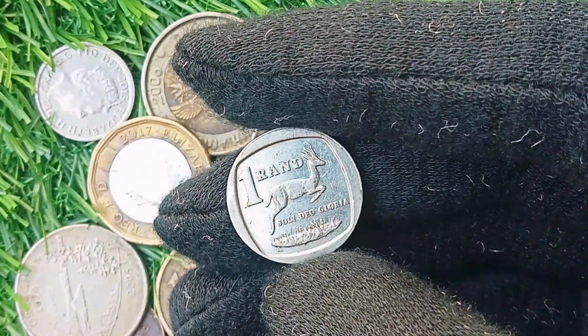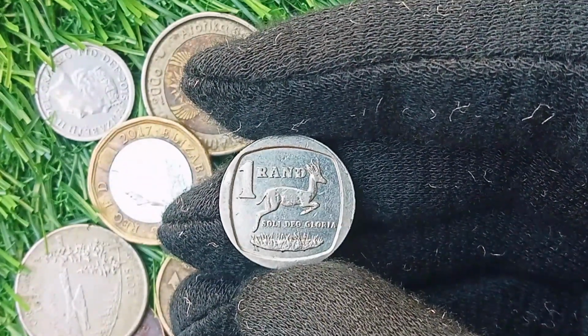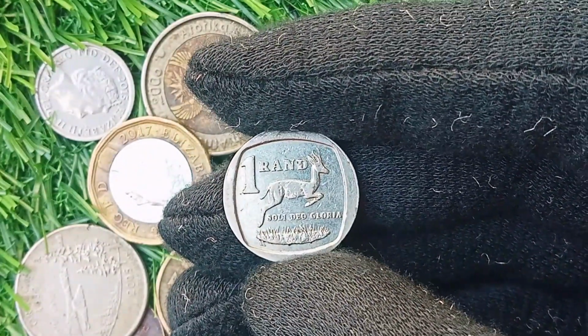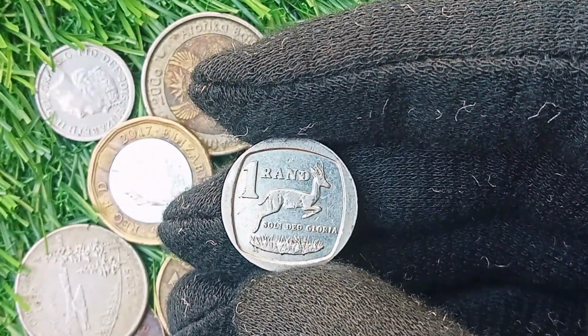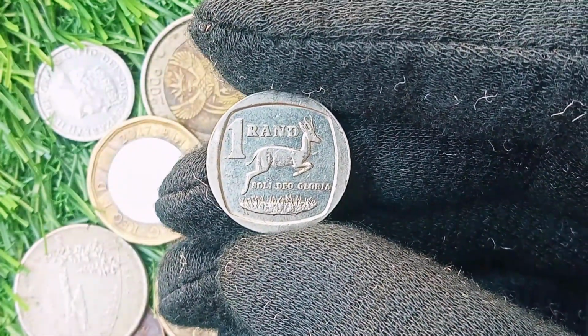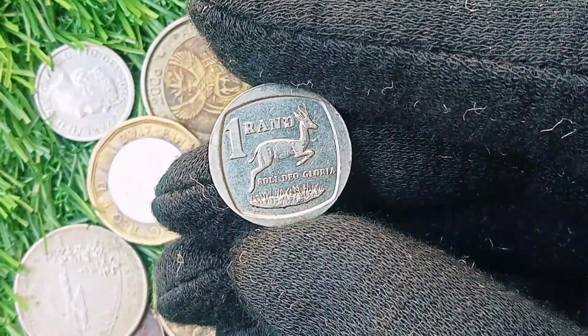For collectors of world history and politics, owning a 1993 Rand coin is not just about owning a piece of metal. It is about holding a symbol of a country on the edge of transformation. This historical connection gives the coin greater depth and interest beyond its metallic or market value.